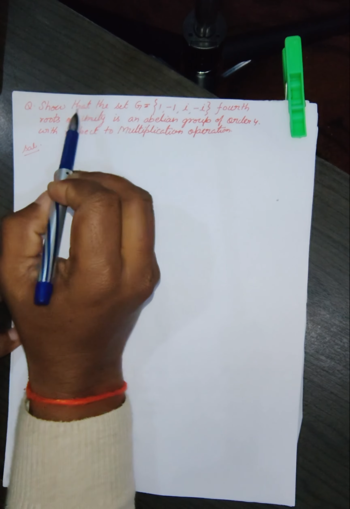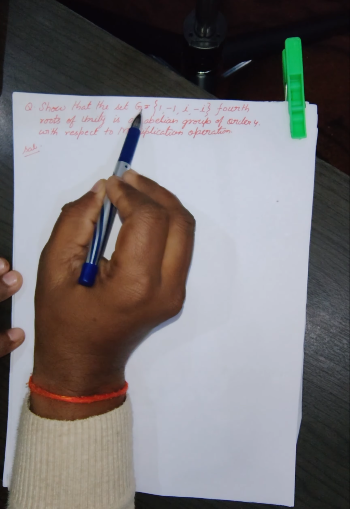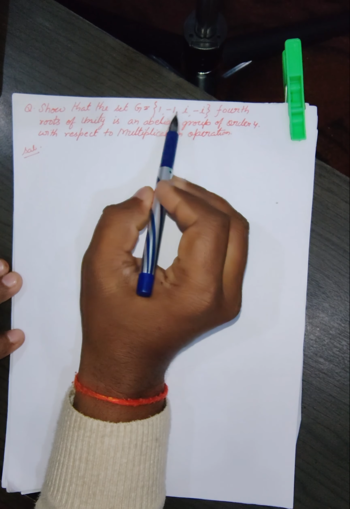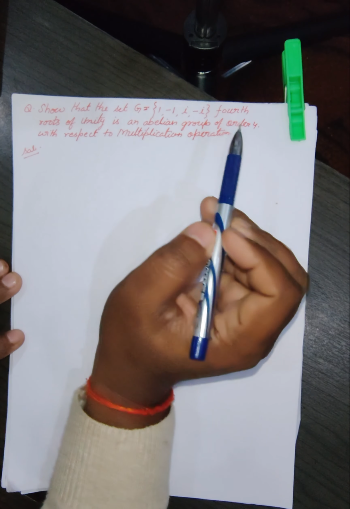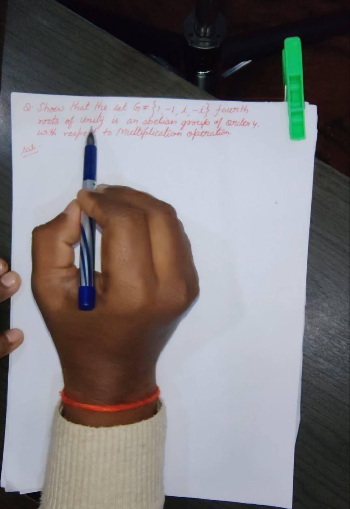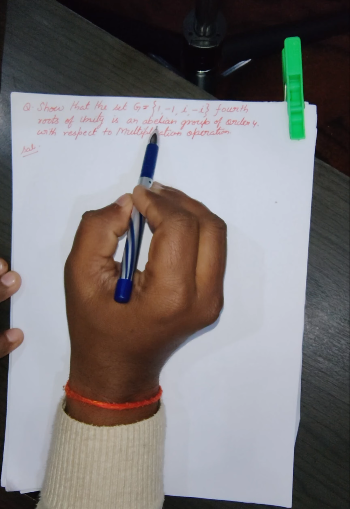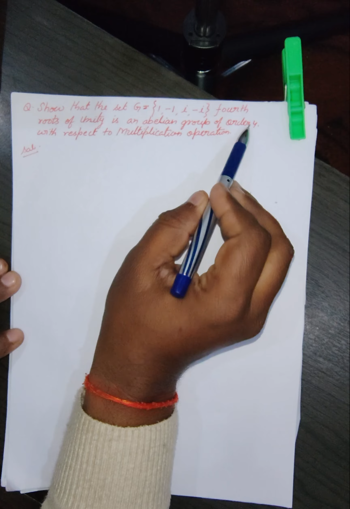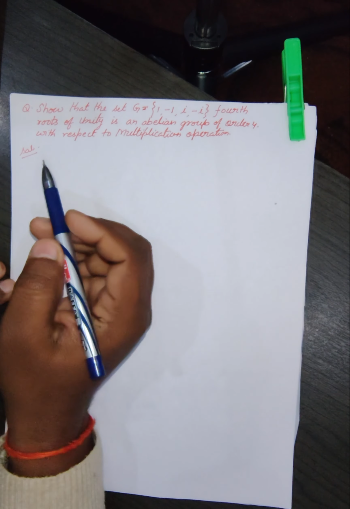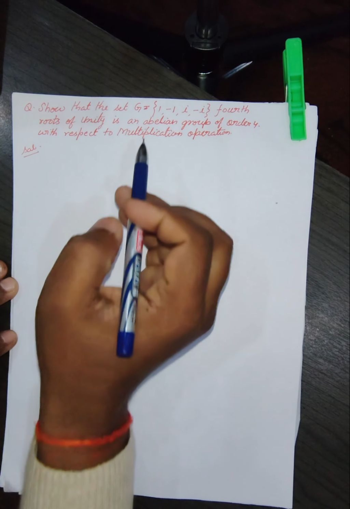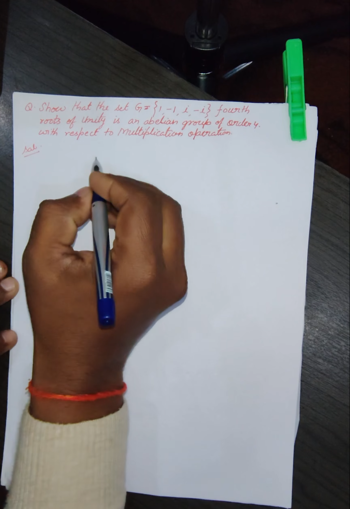Here we have a question of group. The set G, whose elements are 1, minus 1, i, minus i, the fourth roots of unity, is an abelian group of order 4 with respect to the multiplication operation. So first of all, we form the composition table for the given set G.